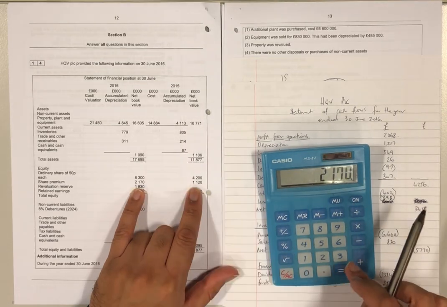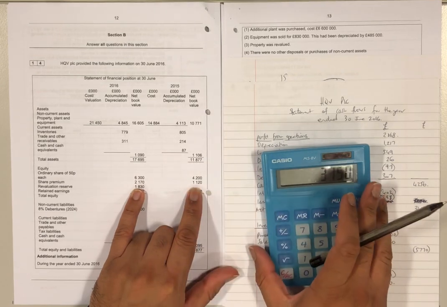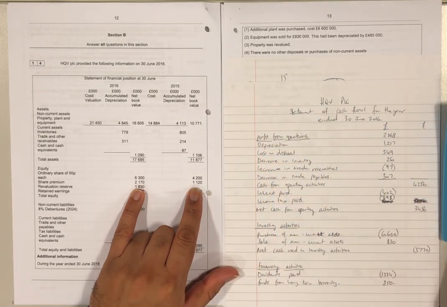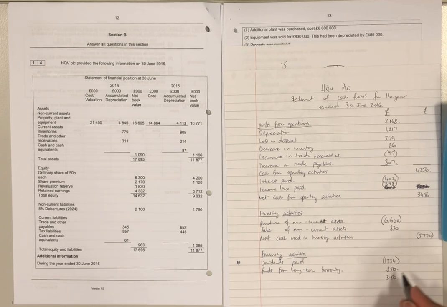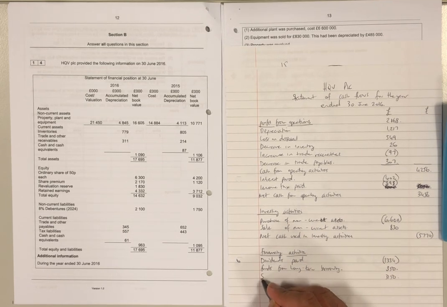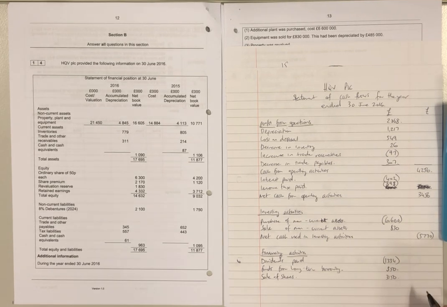Add these up and take 5320 away, basically this minus from this. We have a difference of 3,150. That's money coming in from the sale of shares. We've got money coming in from shares.